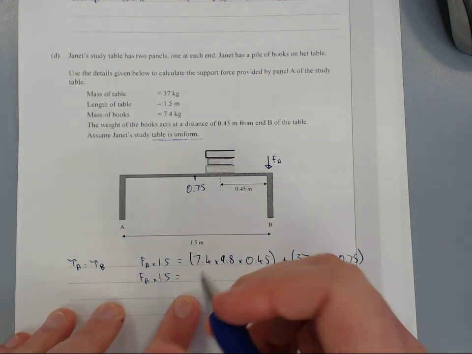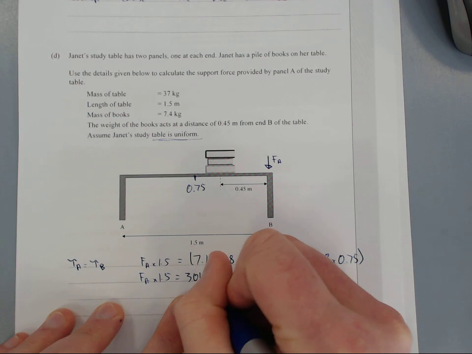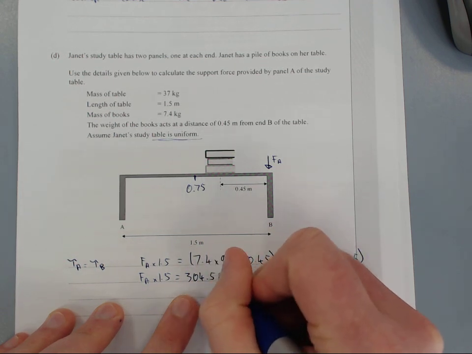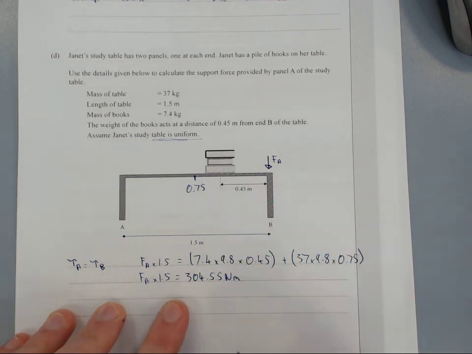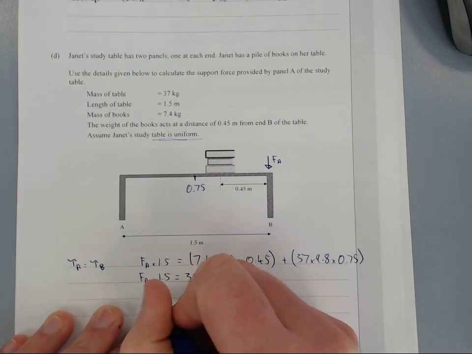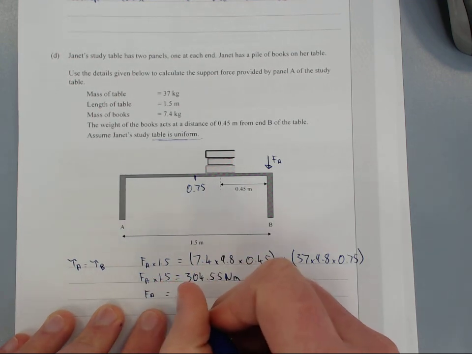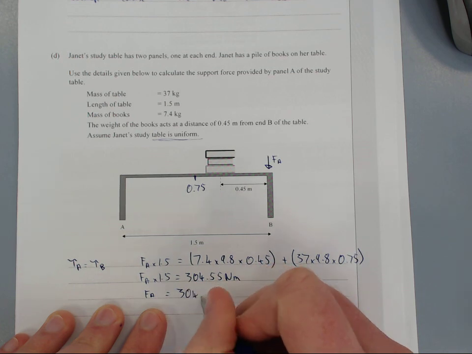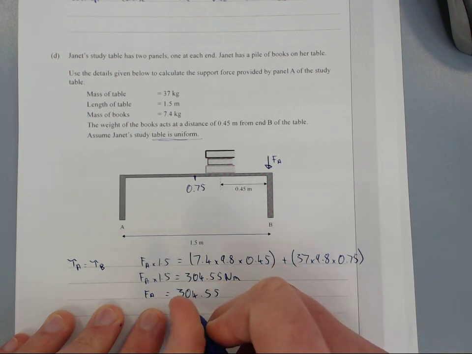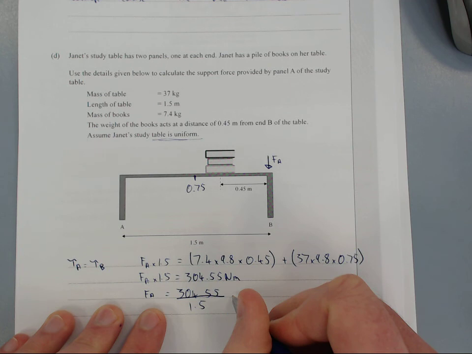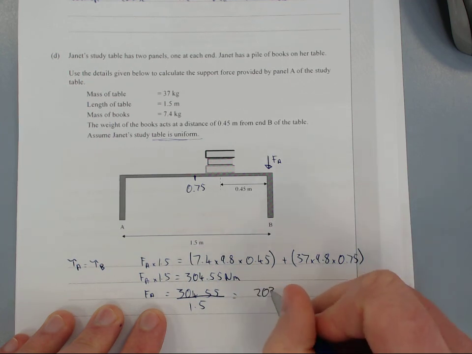in your calculator, 304.55 newton meters. So the force on A is equal to 304.55 divided by 1.5, and that is equal to 203 newtons.